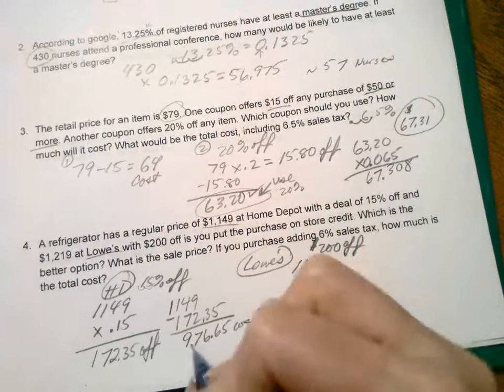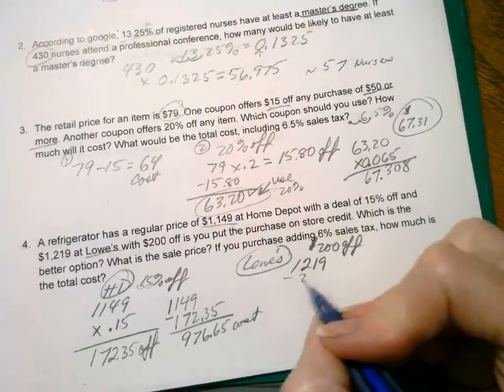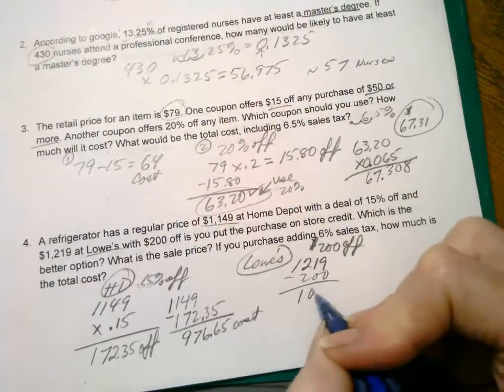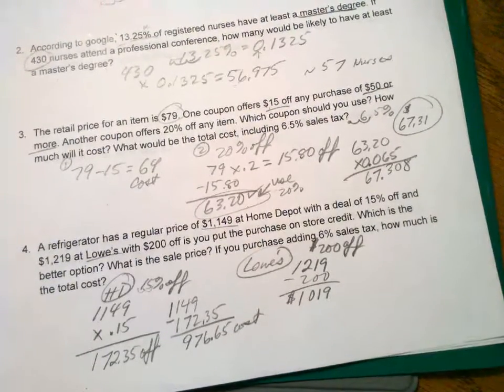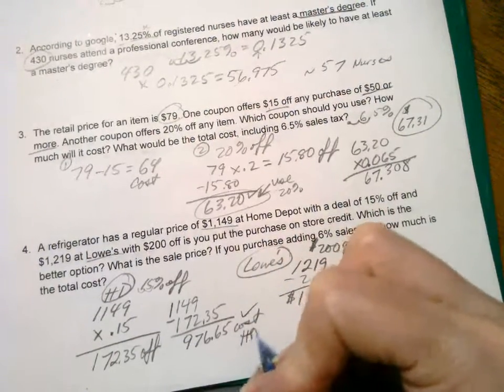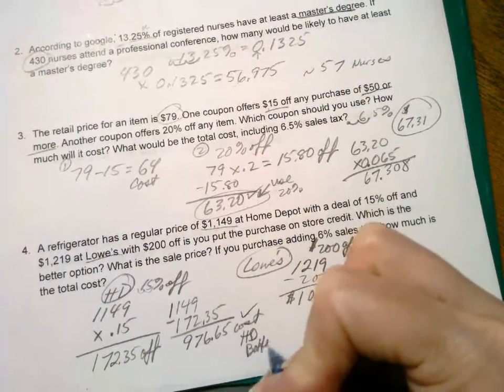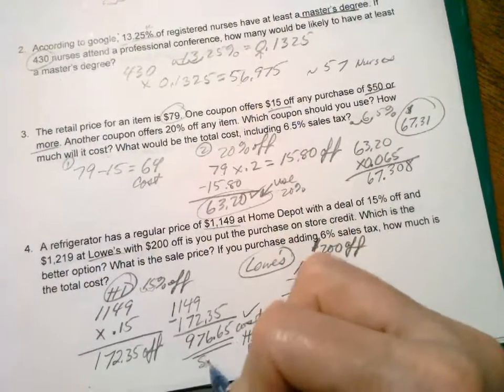Okay, so it costs $976 from Home Depot, and from Lowe's, $200 off costs $1,019. And it says, which is the better option? Home Depot is better. What is the sale price? Right there.